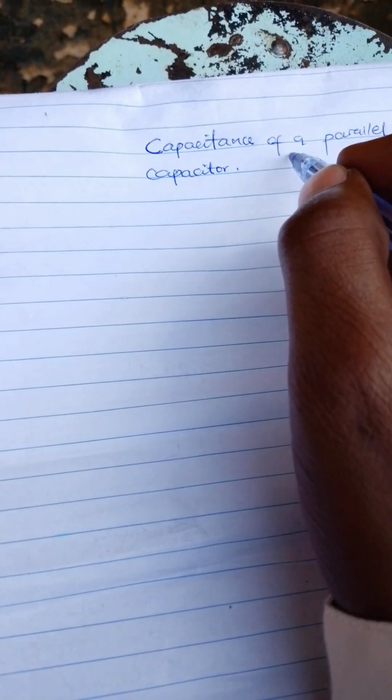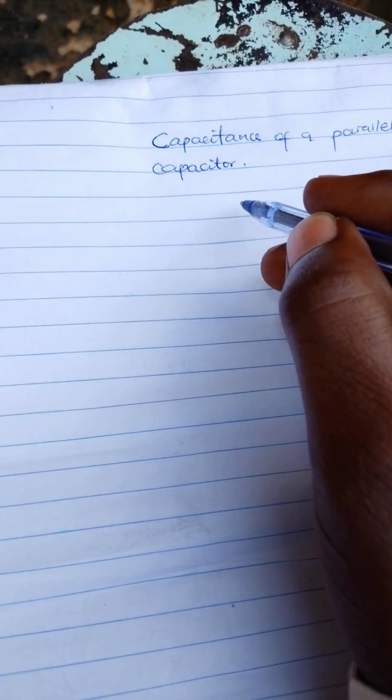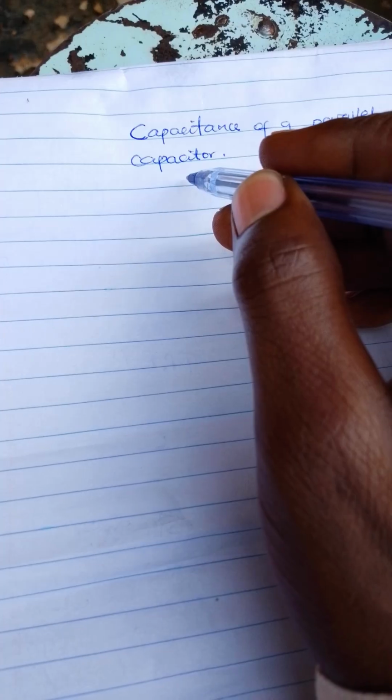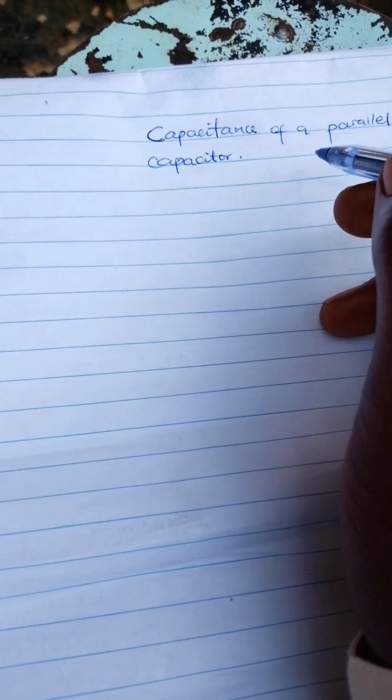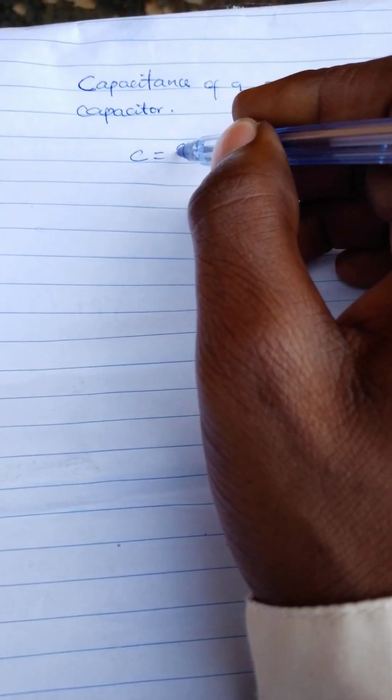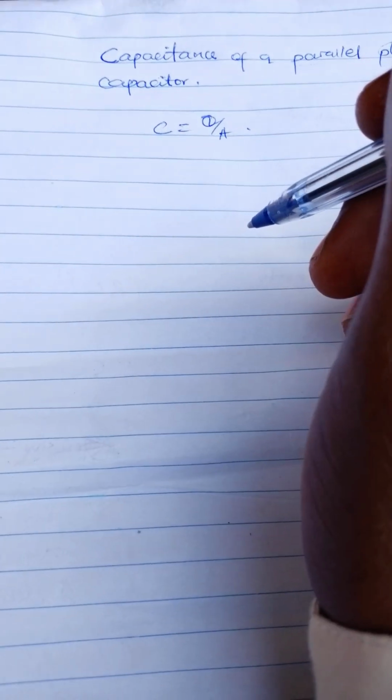So when you look at the capacitance of a parallel plate capacitor, I want to derive the expression for the capacitance of a parallel plate capacitor. We said that the capacitance of a capacitor refers to the ratio of the magnitude of charge on either plate of the capacitor to the PD between the same capacitor plates.